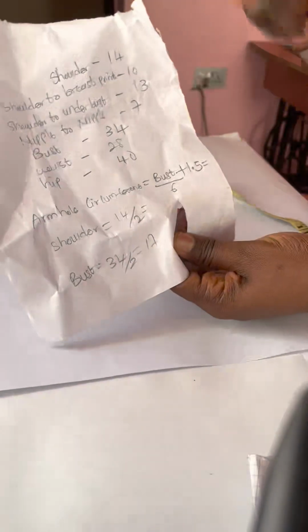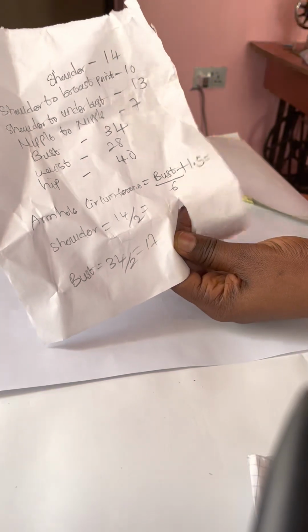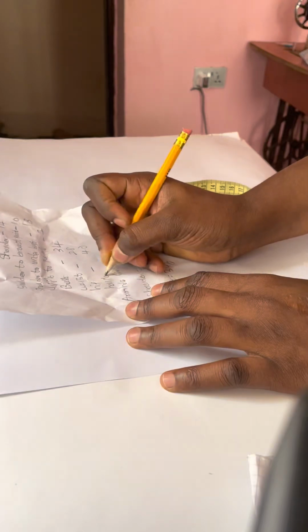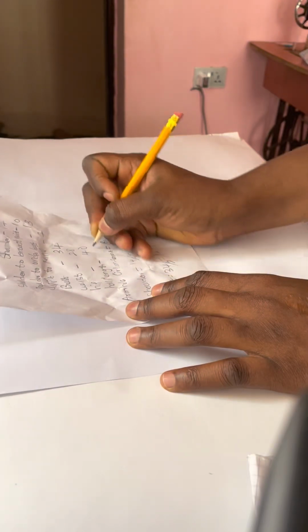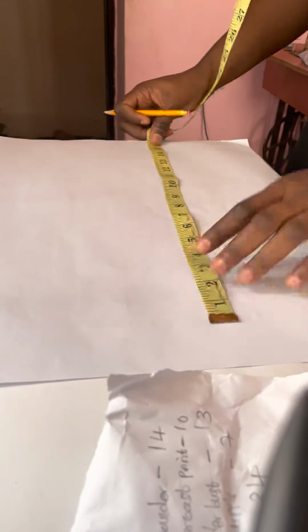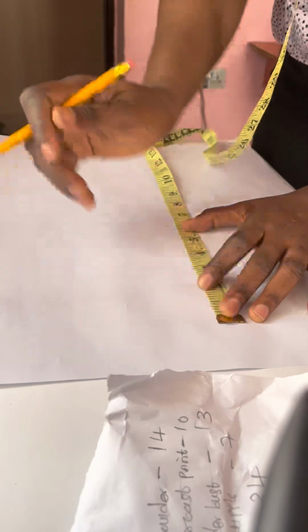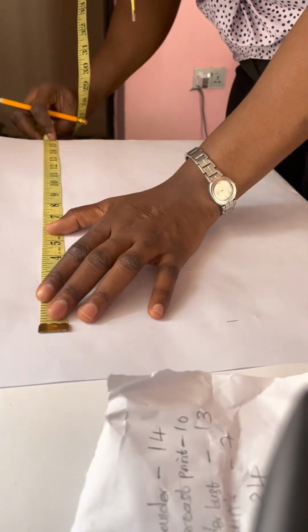We are also going to use our half length. Oh, I didn't write the half length. The half length I'm making use of is 16. So on our paper, you mark out your 16 for the half length. So let me see if the paper will be enough. This is our 16 here. So you mark it out.